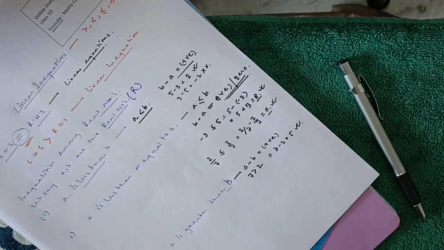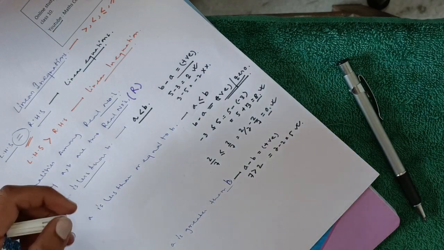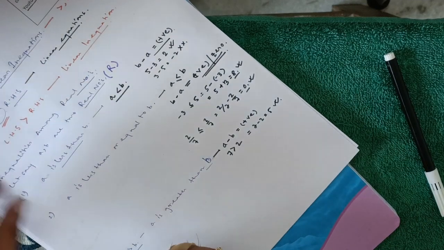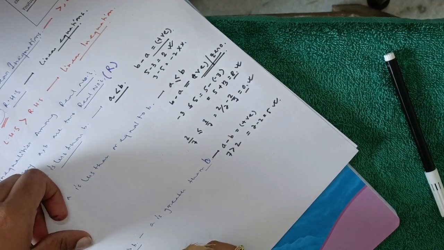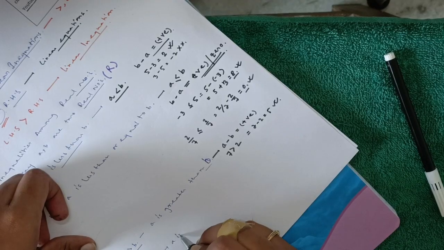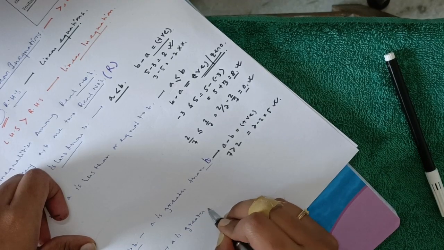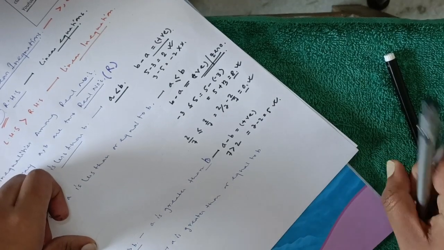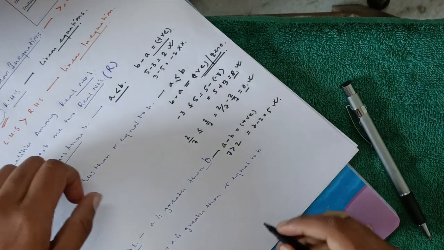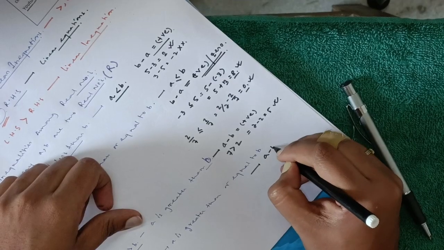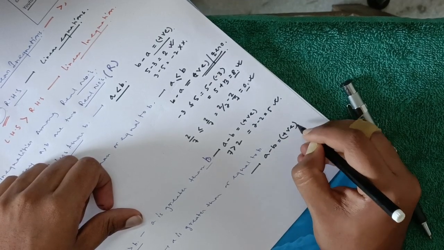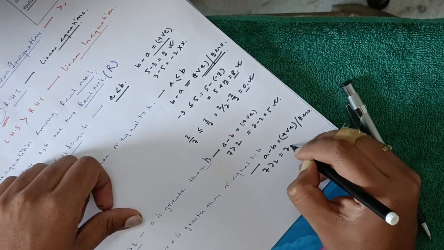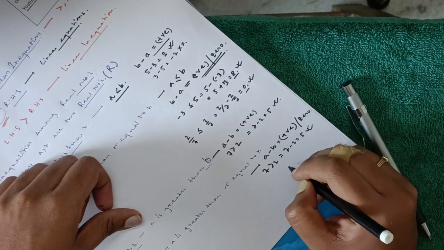Then the fourth one is, A is greater than or equal to B. So what will happen? A minus B has to be either positive or 0. If we take the same example, 7 greater than 2, it's 7 minus 2, 5, it's correct.